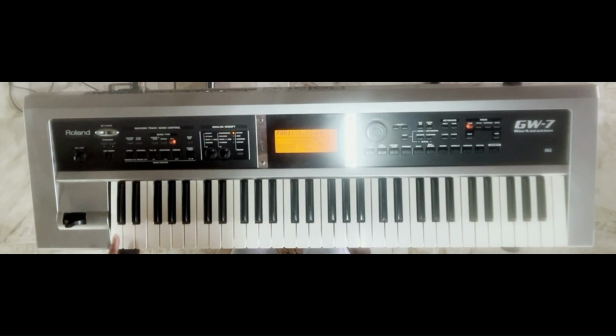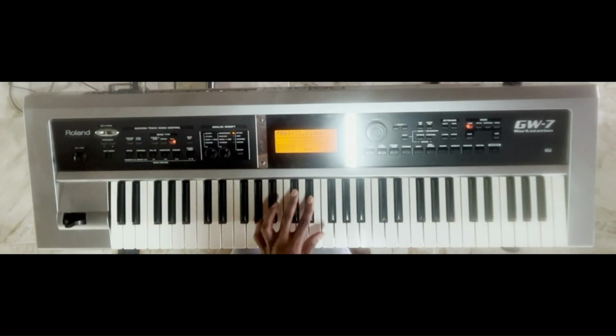So we have a C here, and we have another set of 2 black keys here. So in front of it, we have another C here, another C here, another C here. All right?